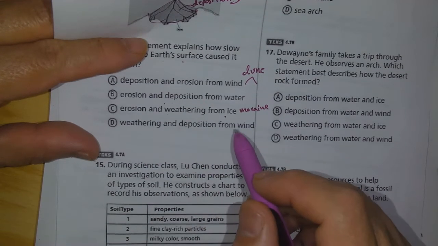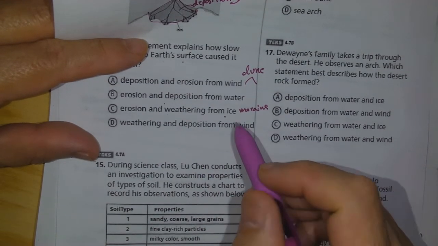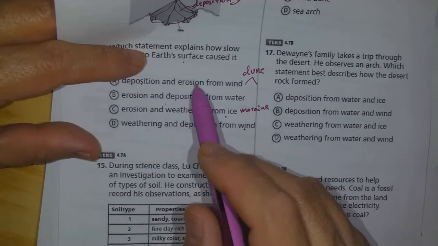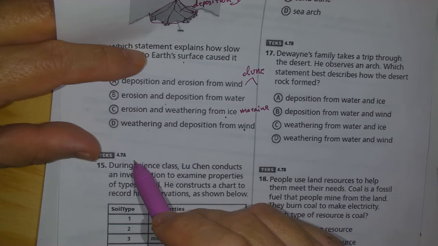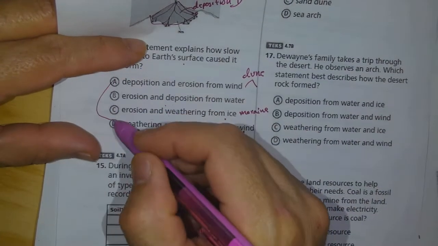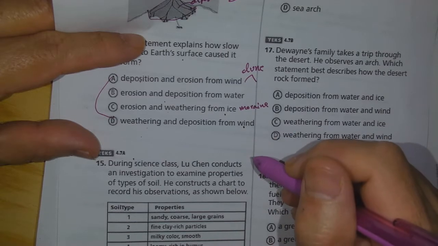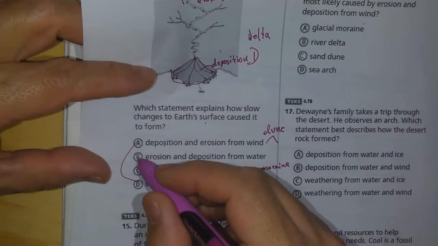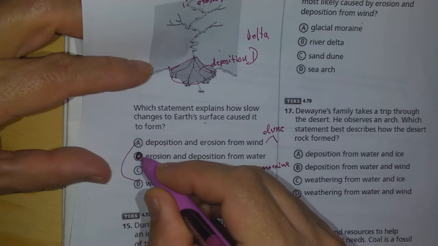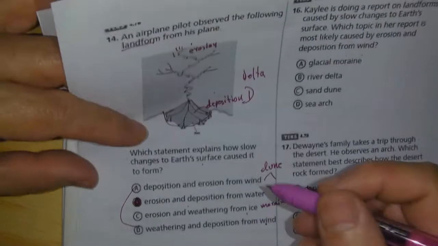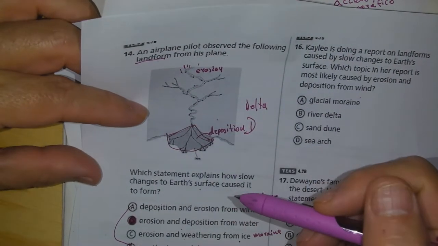Weathering and deposition from wind. It's the same, weathering is like the erosion, and deposition is the same, from the wind. So the delta is formed by the river, made by the water. It's very clear that this is a river.